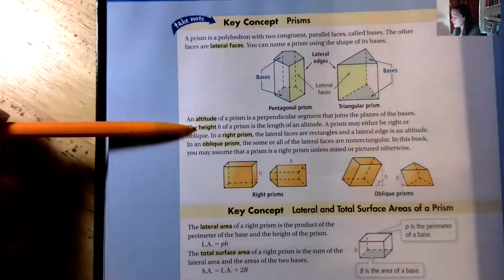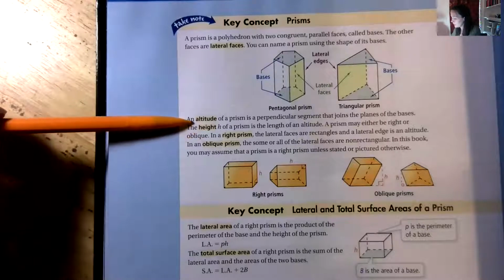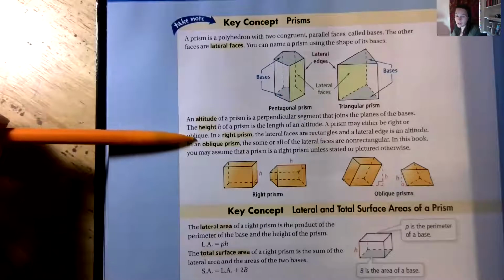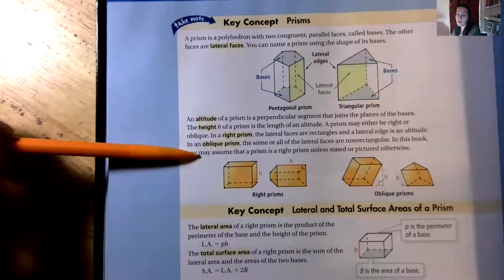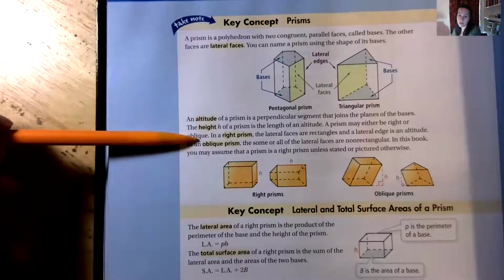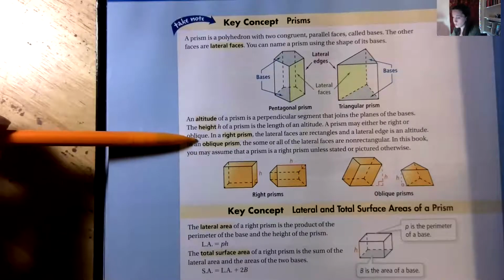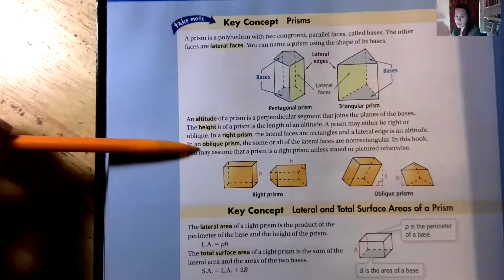So now you can either have a prism that is right or oblique. If a prism is right, the lateral faces are rectangles and the lateral edge is going to be your altitude. So the faces are parallel to your altitudes. In an oblique prism, some or all of the lateral faces are non-rectangular, and what ends up happening is that they are also not parallel to the height or the altitude, right?